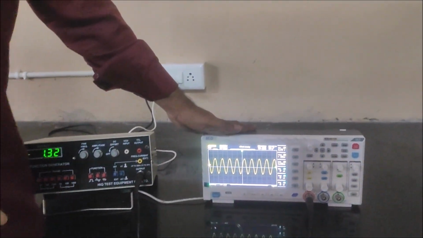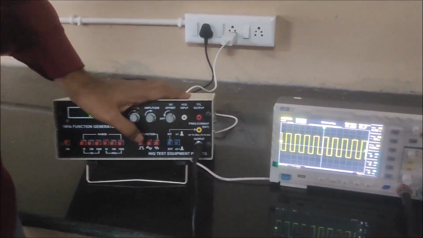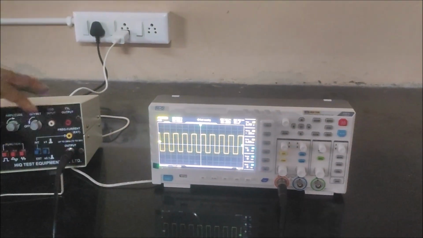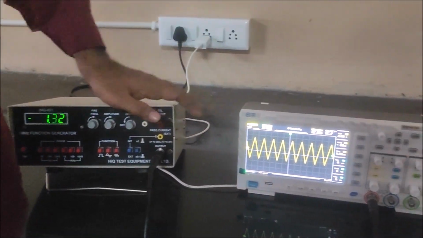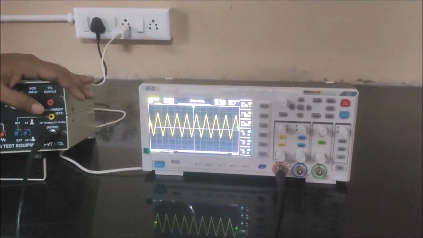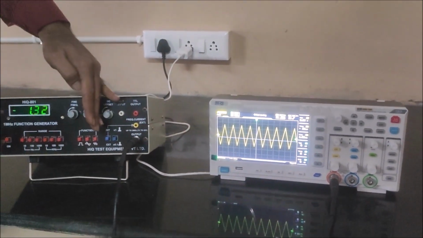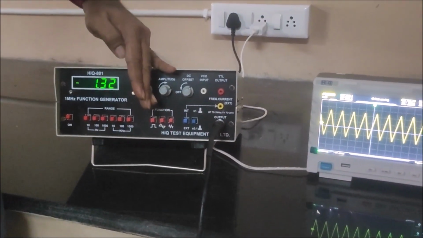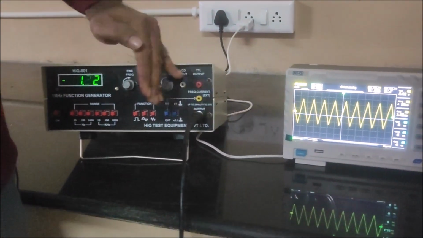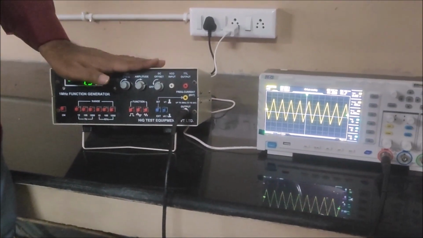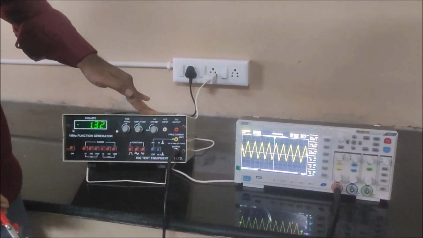Now I want to see the square wave. Then you give the square, and you observe the square wave signal. Similarly, a triangular wave can be observed on this. So these 3 basic signals, triangular wave, sinusoidal and square waves, can be observed on the CRO by using the function generator. These are the 3 basic signals we are generating from the function generator.